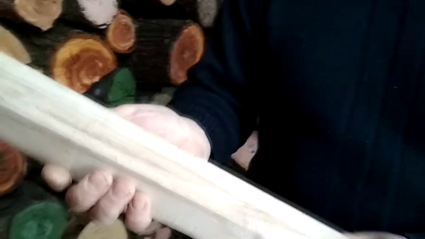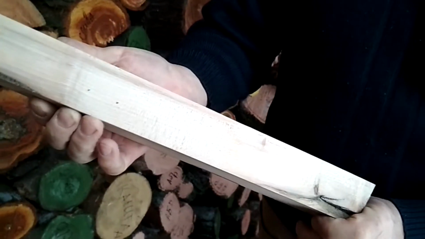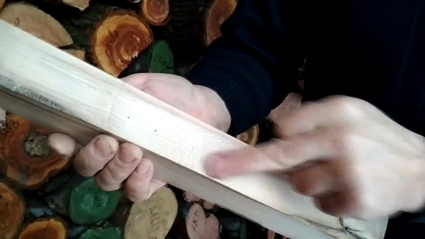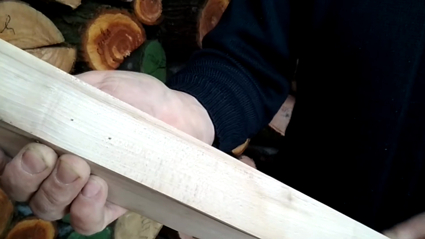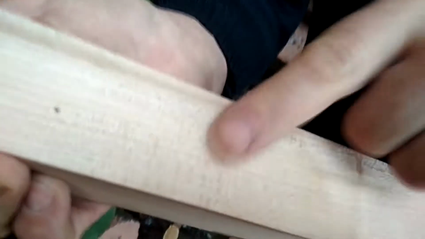This is hawthorn. This tree grows very slowly. Therefore, to find a hawthorn even of medium diameter is a great success for us. See the shimmering streaks in its texture.